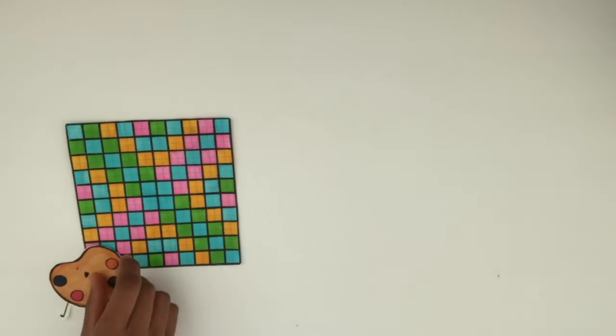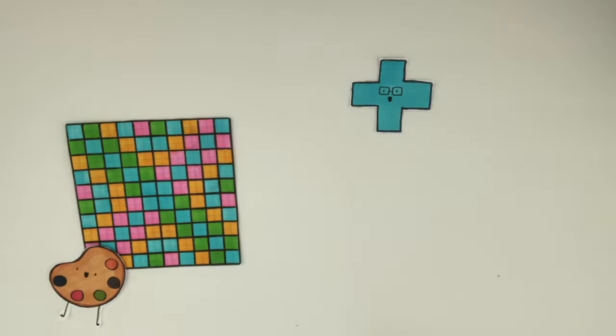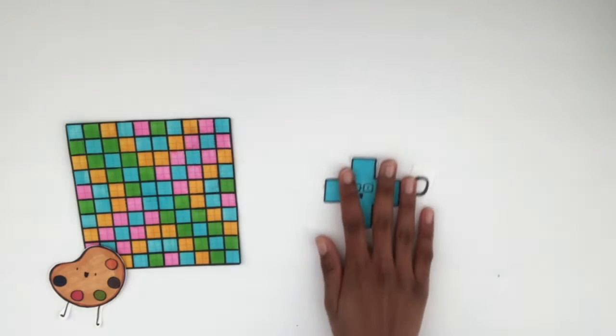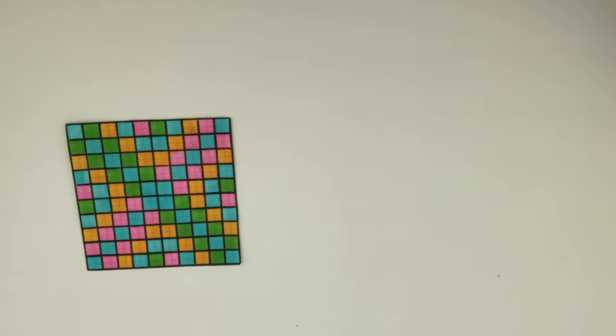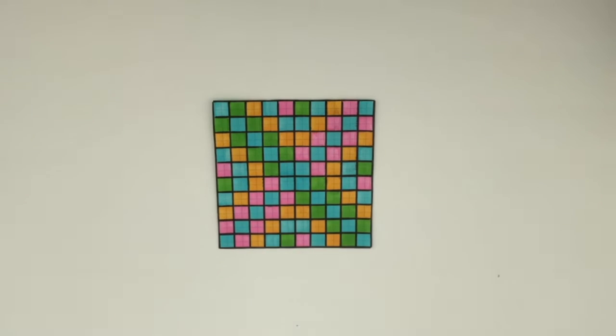Now that we've finished the art project, what mathematical concept can you see in this piece of art? What patterns do you see? Take a moment, pause the video, and observe your piece of art. Well, you probably noticed many things, but today we're only going to focus on a couple of them.